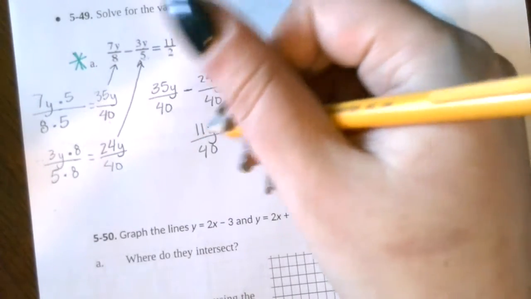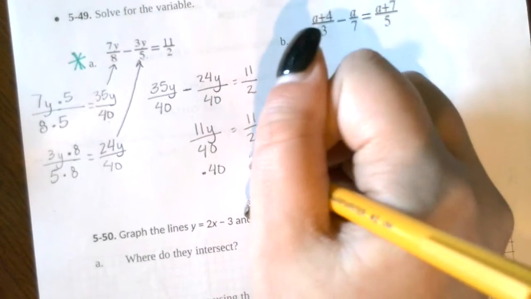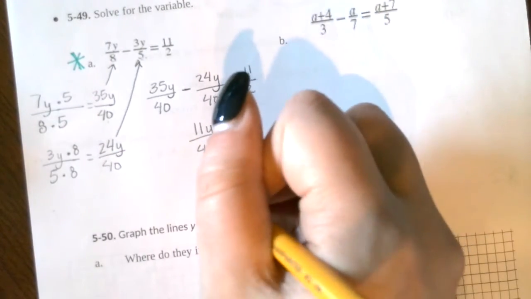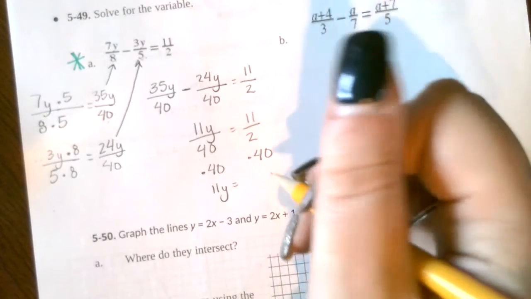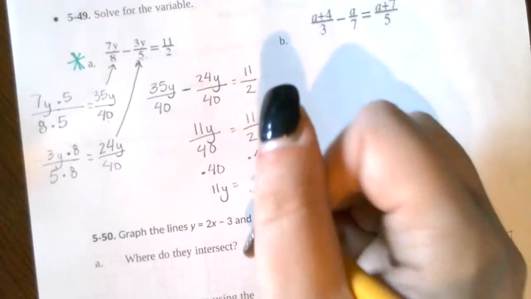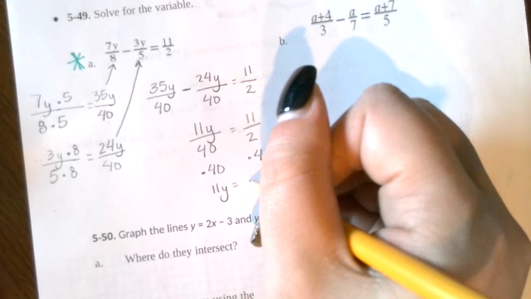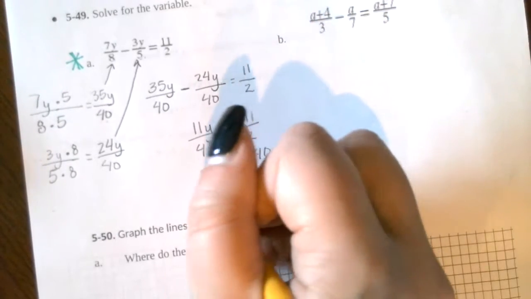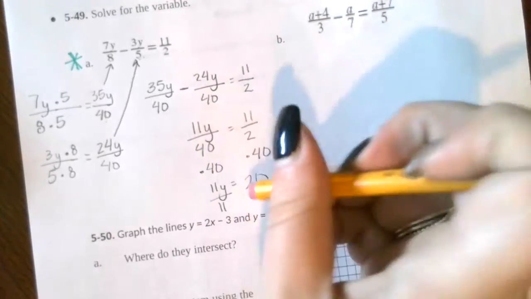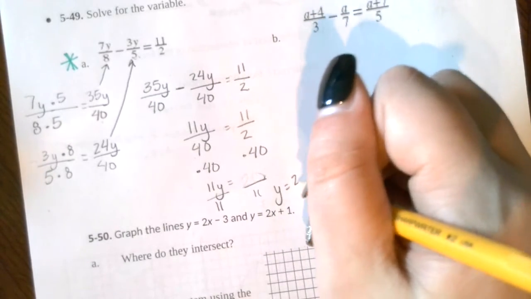Okay, then we are trying to get y by itself. So right now we're dividing by 40, so we need to multiply by 40 on both sides. So we're left with 11y equals, and then when we go ahead and multiply these by 40, we end up with 20. Oh, I forgot to divide my 11 though. Sorry. Y equals 20. There we go. Okay.